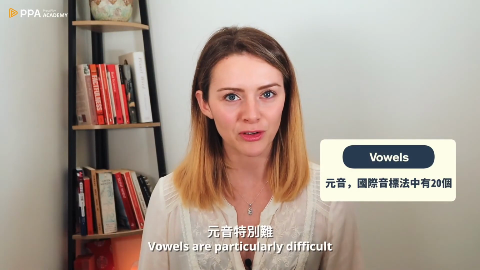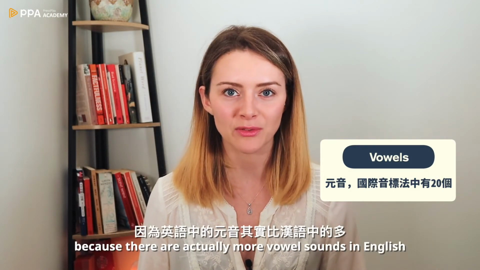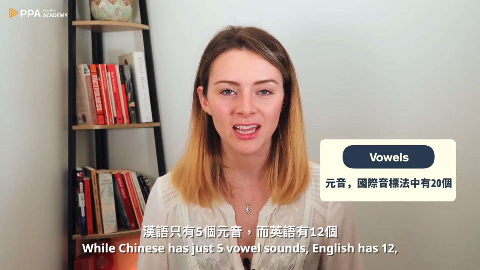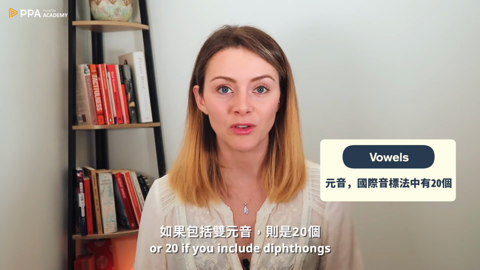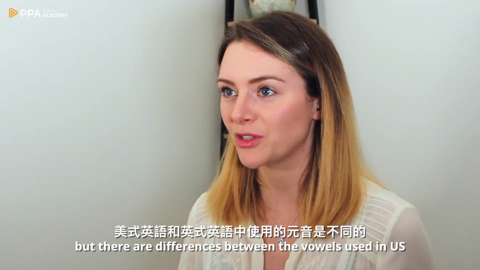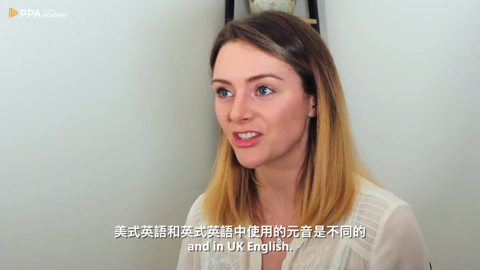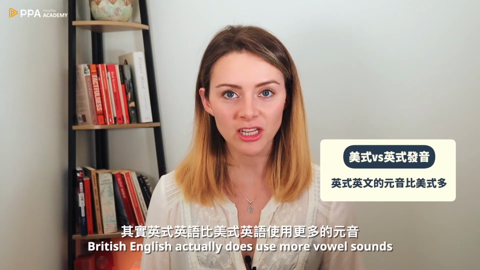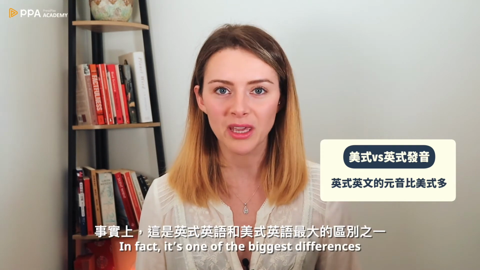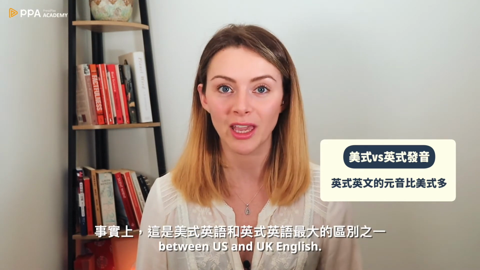Vowels are particularly difficult because there are actually more vowel sounds in English than in Chinese. While Chinese has just 5 vowel sounds, English has 12, or 20 if you include diphthongs. Not only that, but there are differences between the vowels used in US and in UK English. Guess what? British English actually does use more vowel sounds than American English. In fact, it's one of the biggest differences between US and UK English.